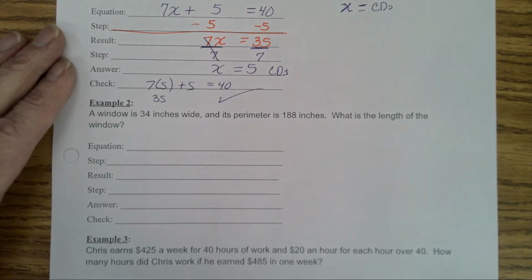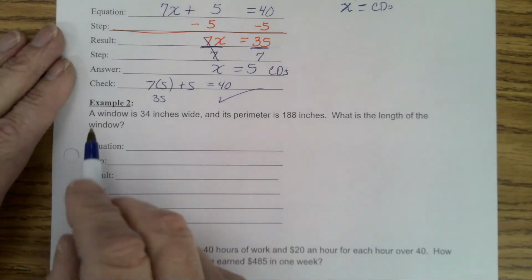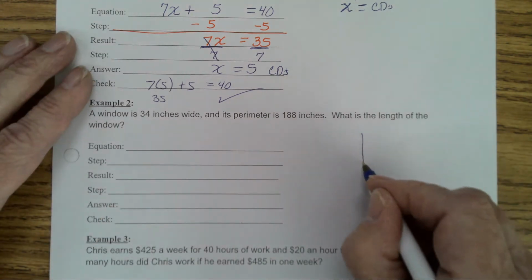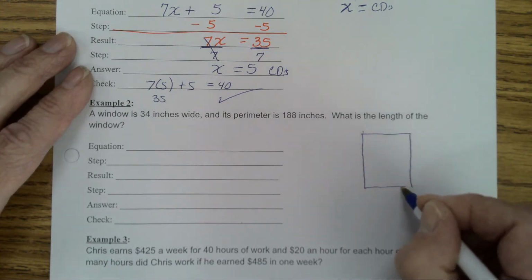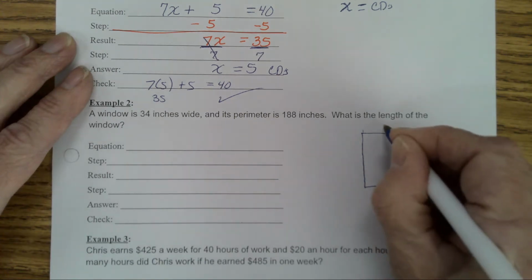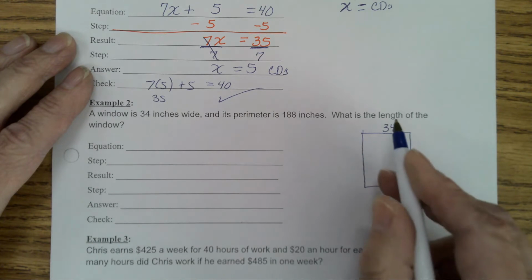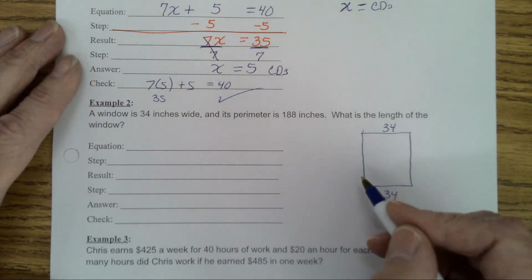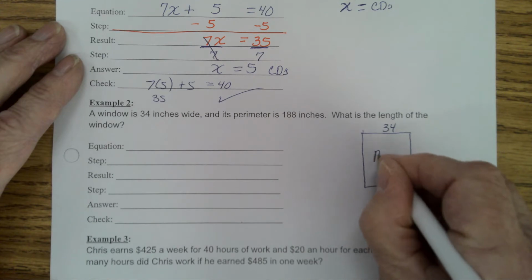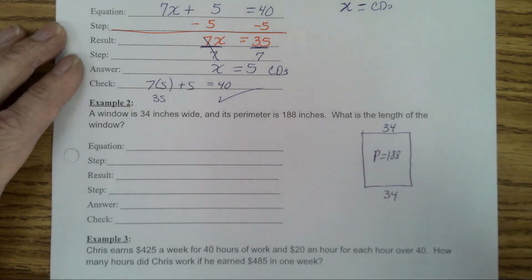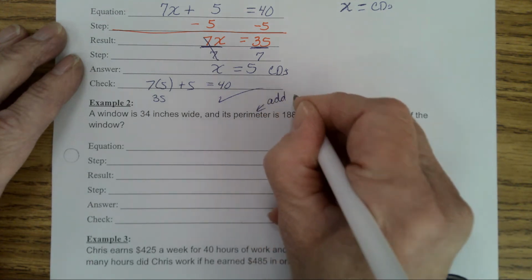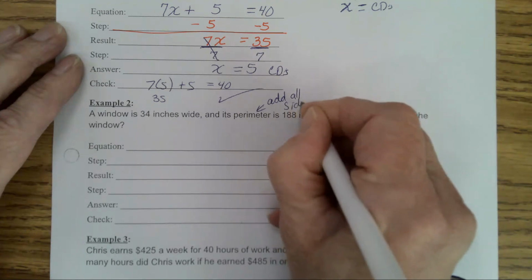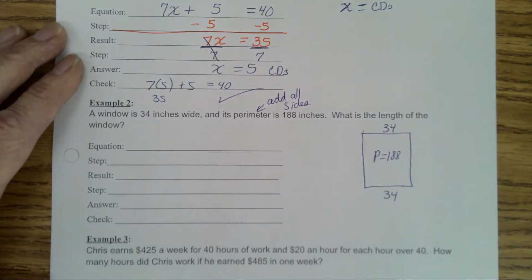The second example is about a rectangle, and I'm going to encourage all of you to draw a rectangle. It says a window is 34 inches wide. Here's my window, and this is my width. It's 34. If it's 34 here, it's 34 there. And the perimeter equals 188 inches. Perimeter is when you add all sides, and it has 4 sides. What is the length of the window? So this is my length.